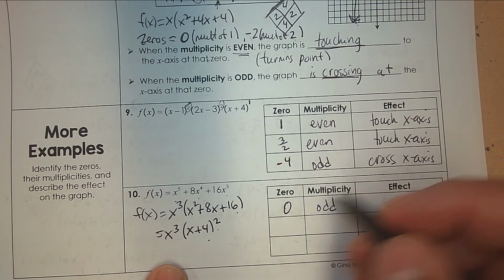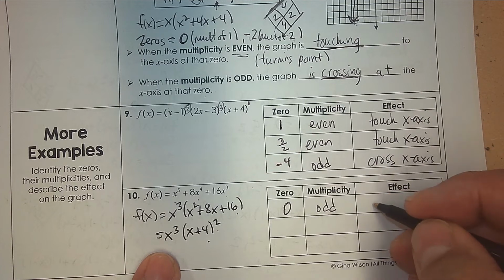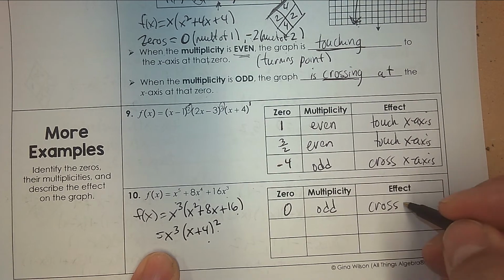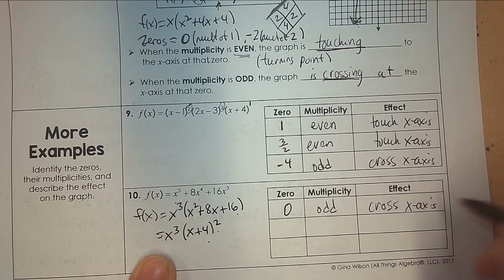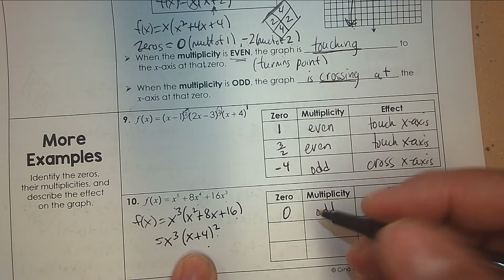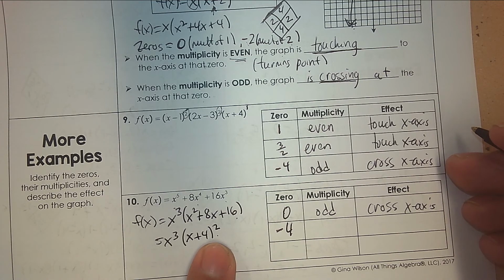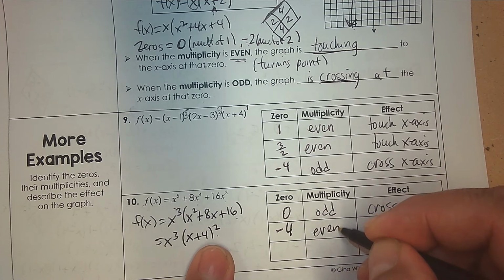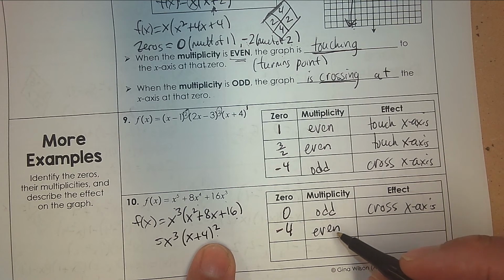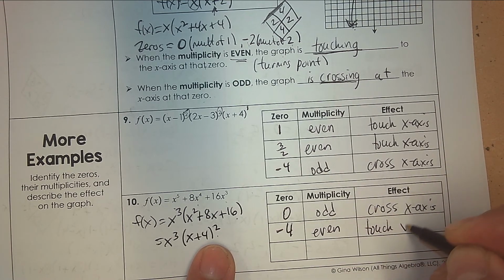At 0, with an odd multiplicity, with an odd exponent, it means it's going to cross the x-axis. How about the next factor? What's the 0 that comes from that factor? Negative 4. What's the exponent? Is it even or odd? If it's an even exponent, what's going to happen at negative 4? It's going to touch the x-axis.